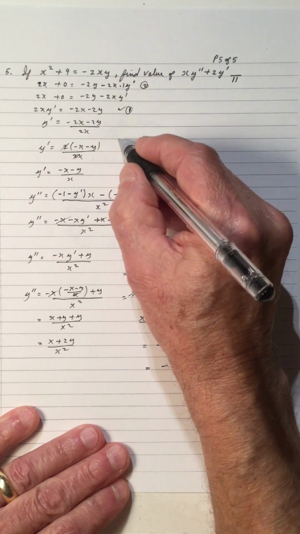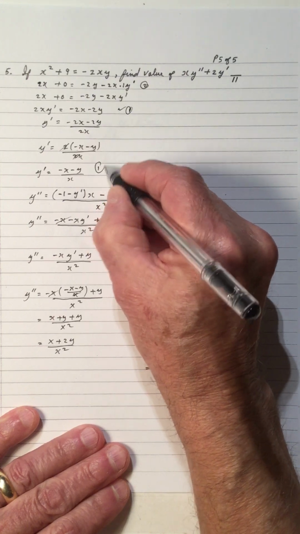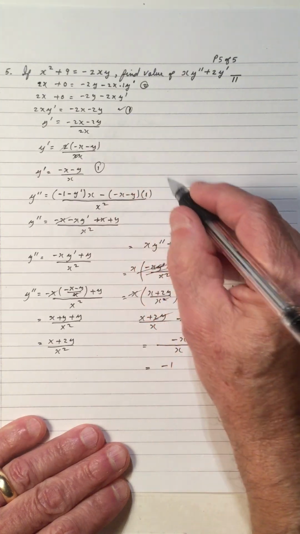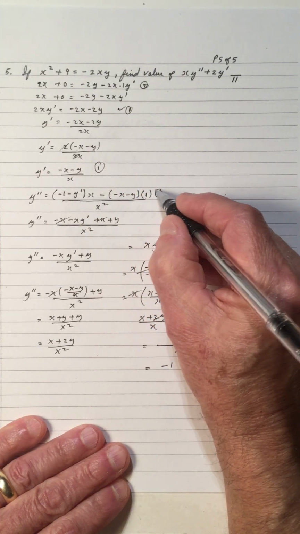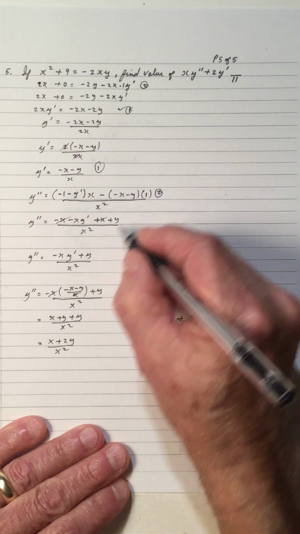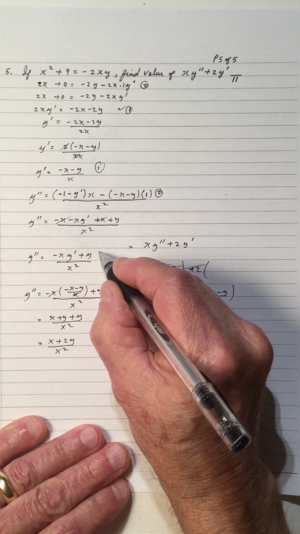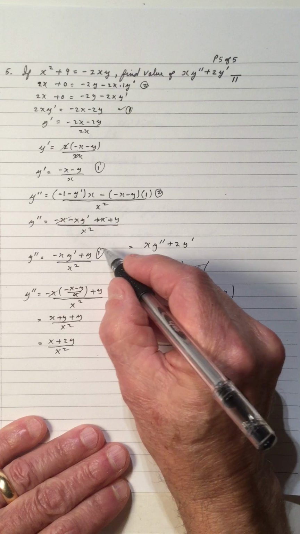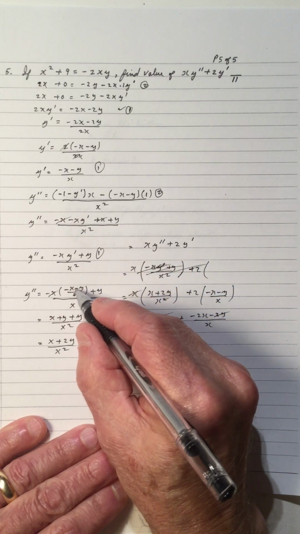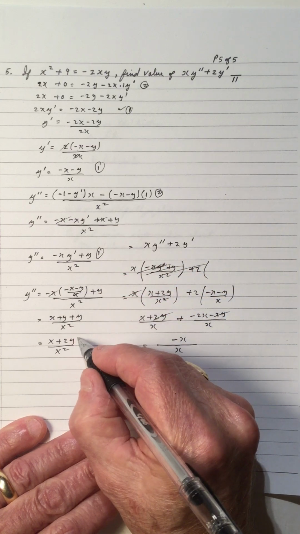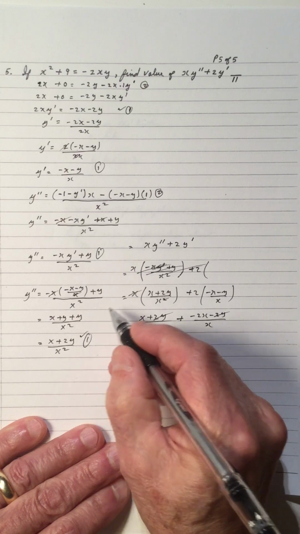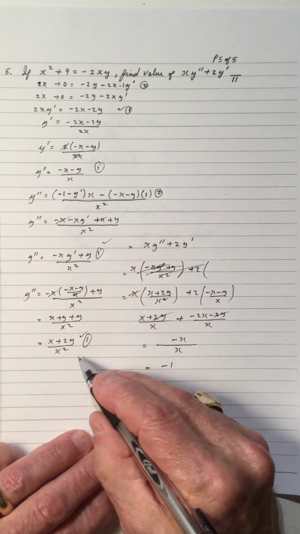And I'm just going through and assigning the marks. If you did your derivative correctly here, you get 2 marks. If you simplified it down to here, you get another mark. If you subbed in the y prime and worked it out to here, you get another mark. So the marks are going through like that.